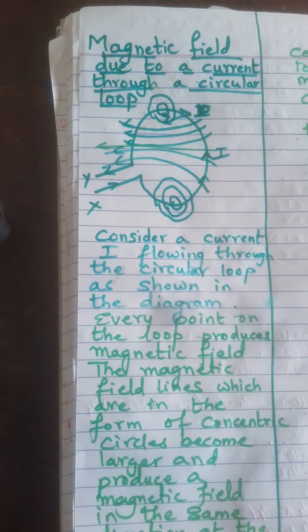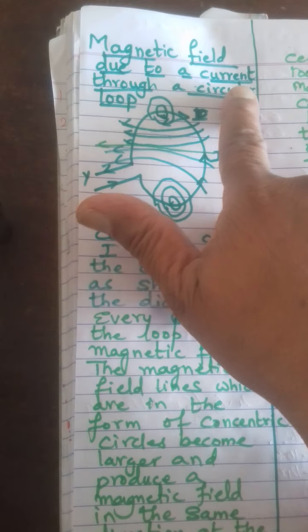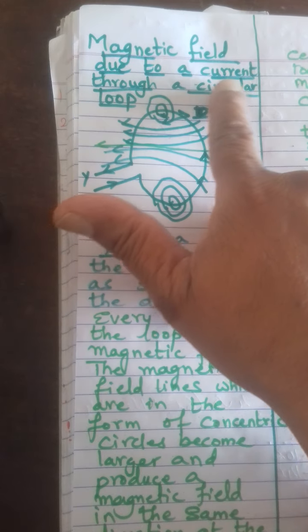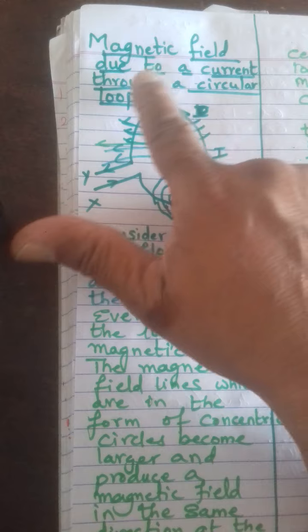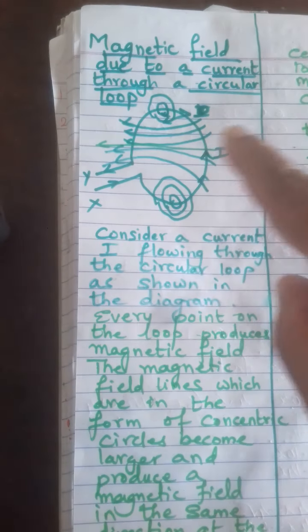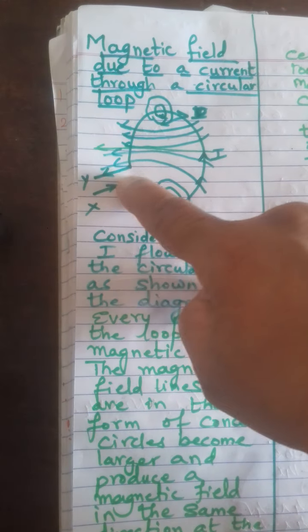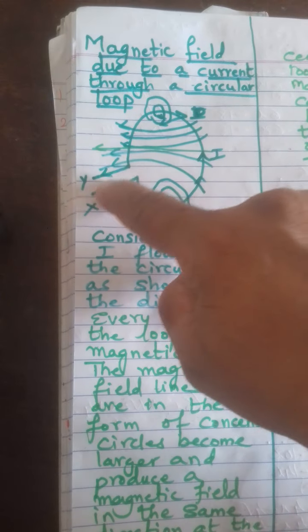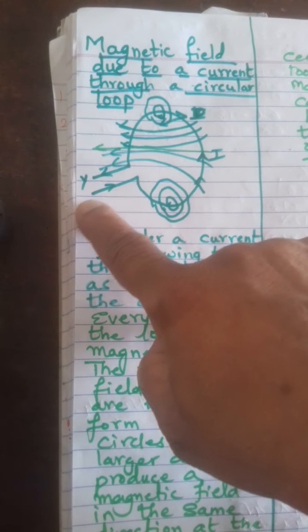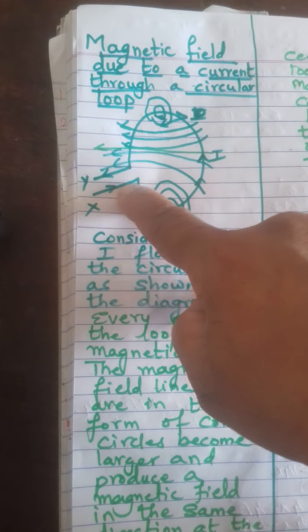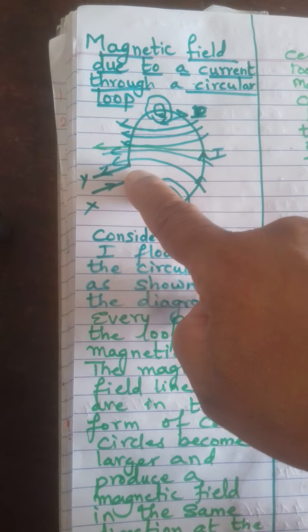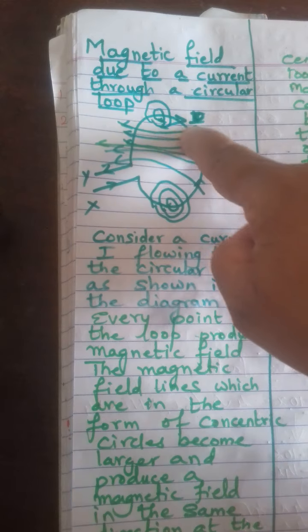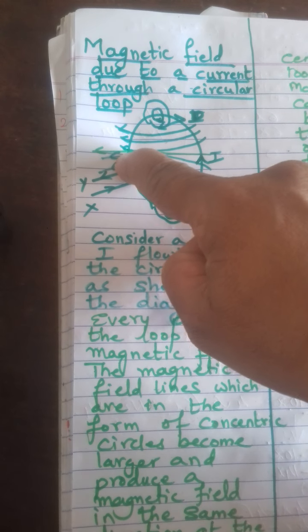Now we will see the magnetic field due to a circular loop, due to the current through a circular loop. Let us consider one circular loop like this. This is a circular loop. The current enters the circular loop through the point X and comes out through the point Y. So the current is moving in the loop in the anti-clockwise direction.